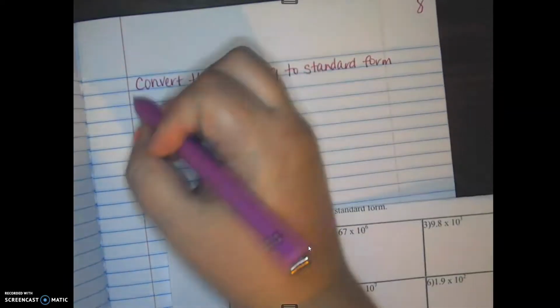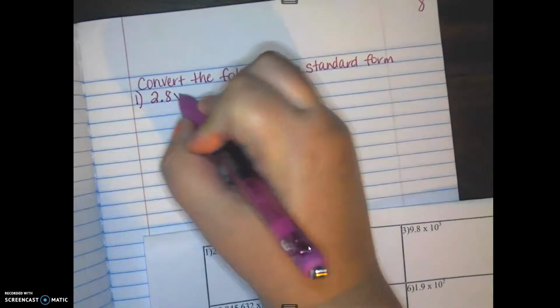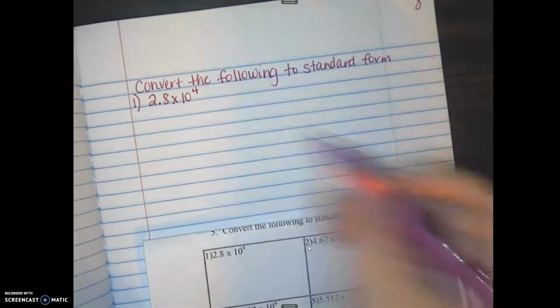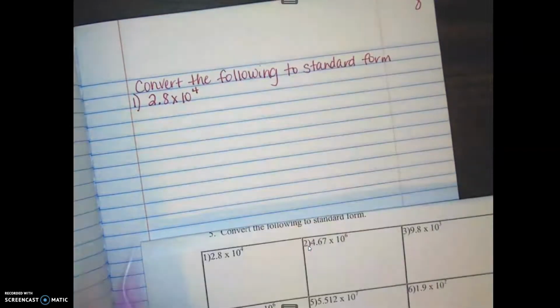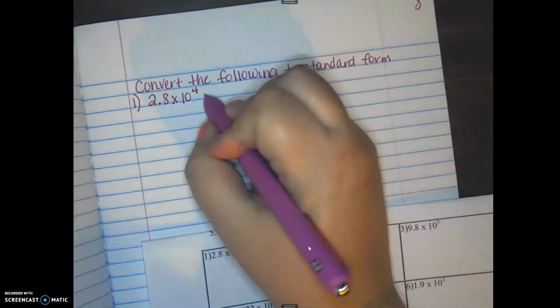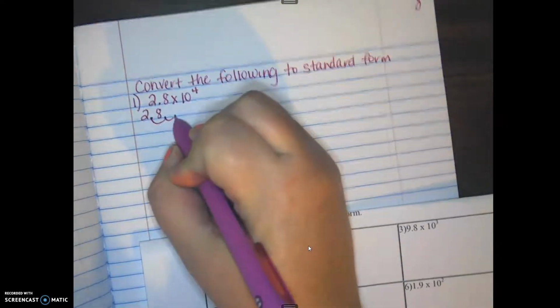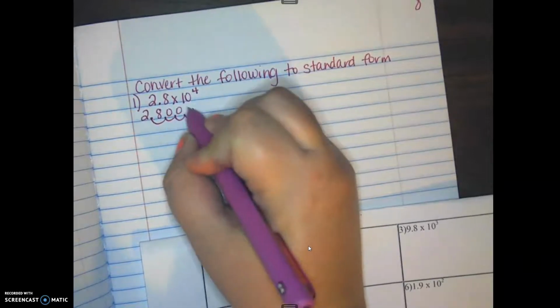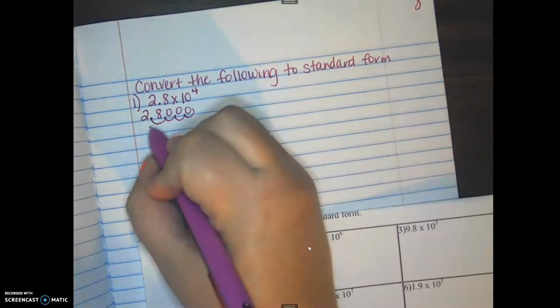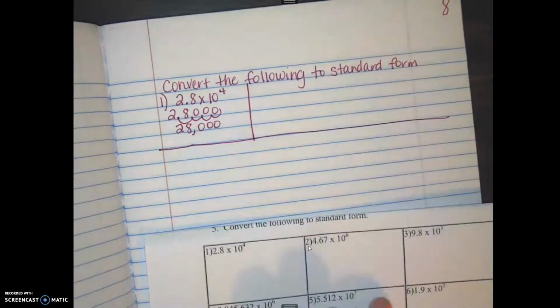All right, so number 1 is 2.8 times 10 to the 4th. All right, that 4 tells me I'm going to move my decimal 4 spots, and it's positive, so I'm going to move it to the right. So I'm going to take that decimal, and we're going to go 1, 2, 3, 4. So this number is 28,000. Okay. I'm going to box it and do number 2.